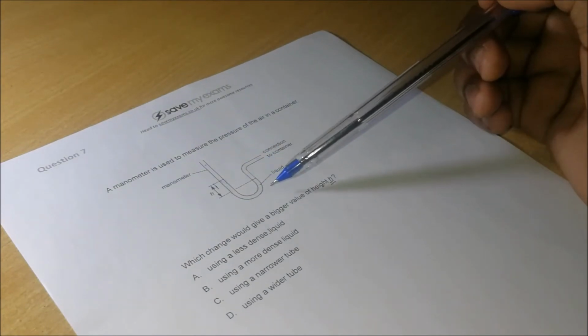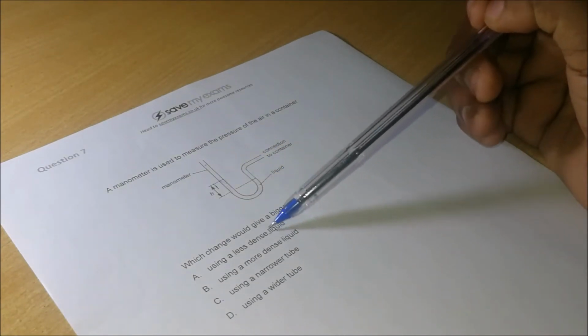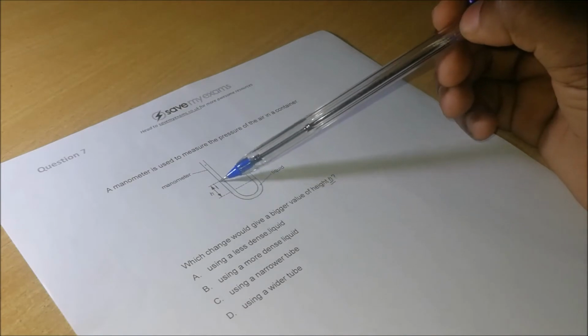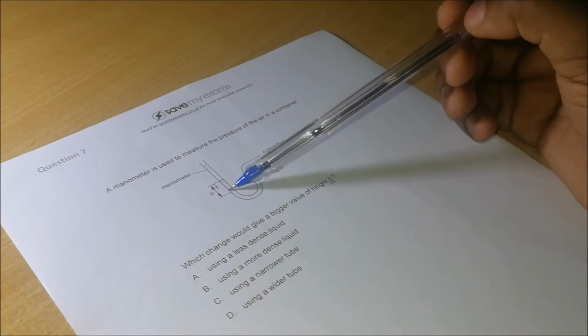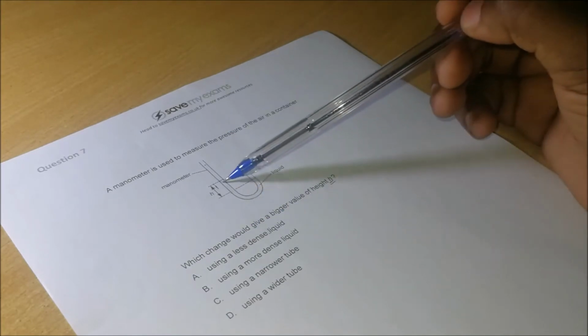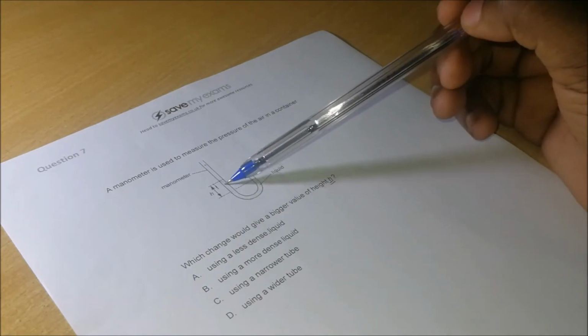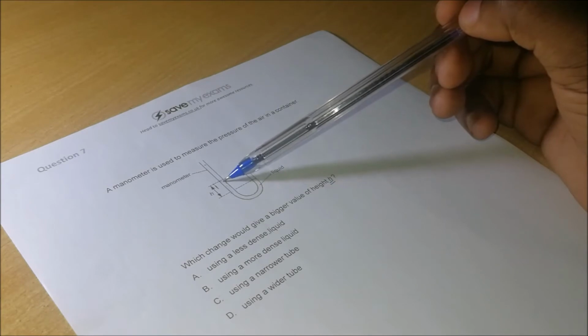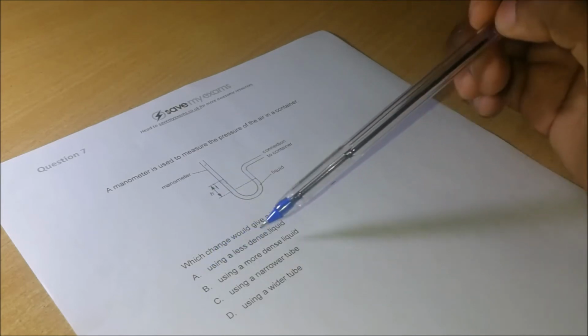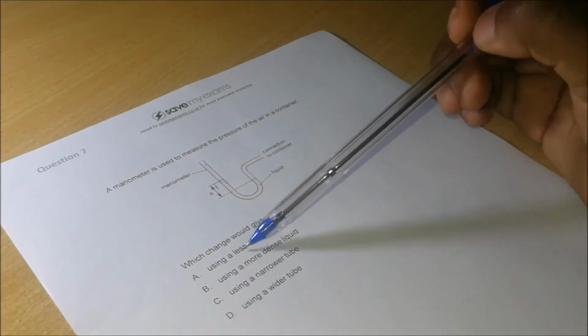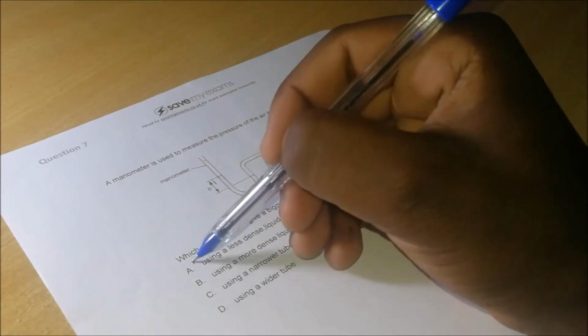The answer lies in the density. Now the question is, do we increase the density or do we reduce the density? If the density of this liquid is 2, and we used a density that is lower than 2, it would surely increase the height. And so our answer here is using a less dense liquid, our answer is A.